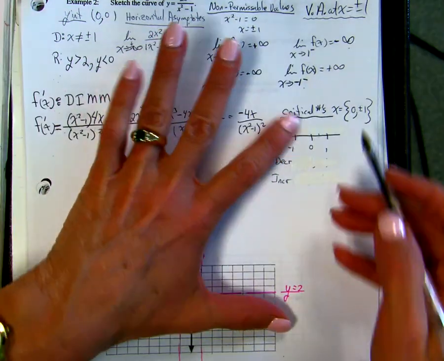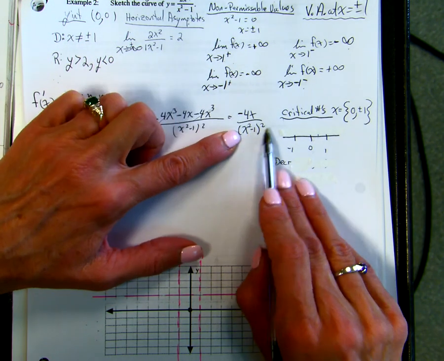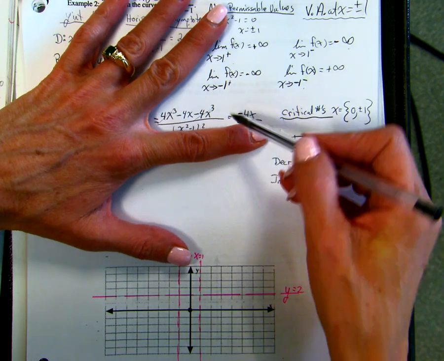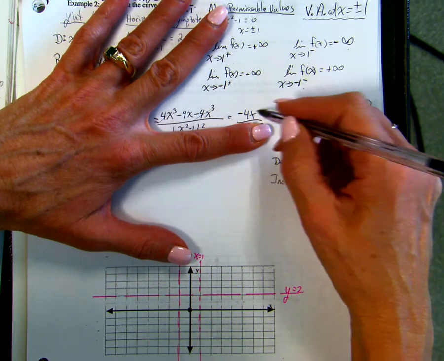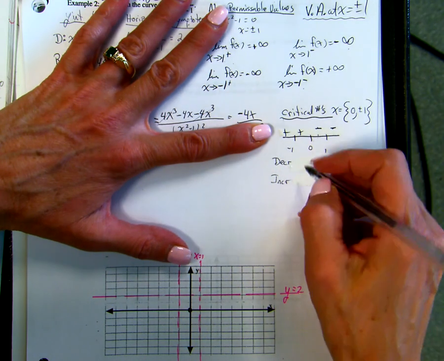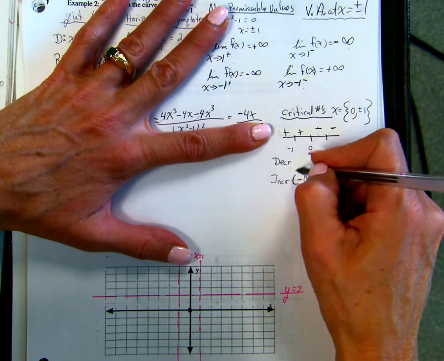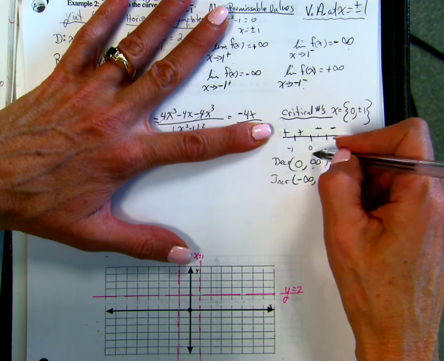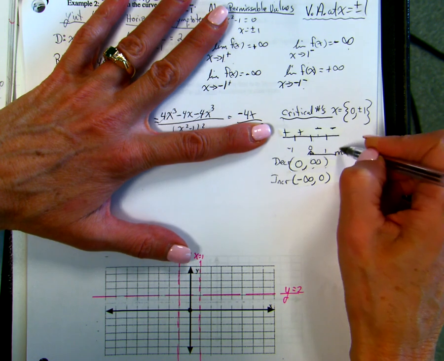Okay. So my intervals of increase and decrease. Looking here at my first derivative, the denominator is always going to be positive. If I put a negative number in, a negative times a negative is going to give me a positive. If I put a positive number in, I'll have a negative times a positive, which will give me a negative. So this function is increasing from -infinity to 0 and decreasing from 0 to infinity, which tells me that 0 must be a local max.